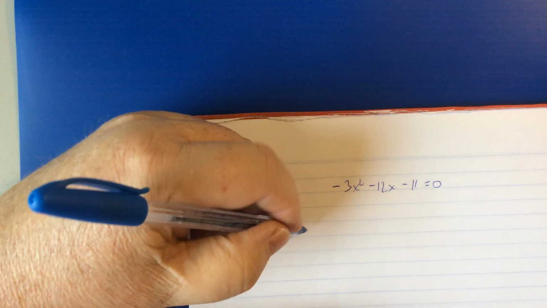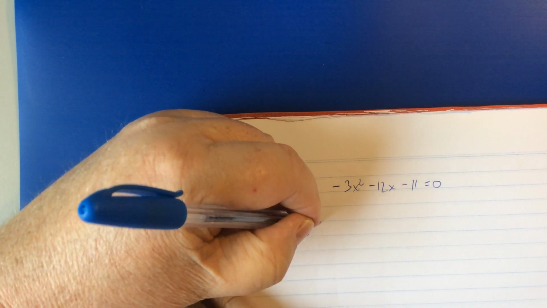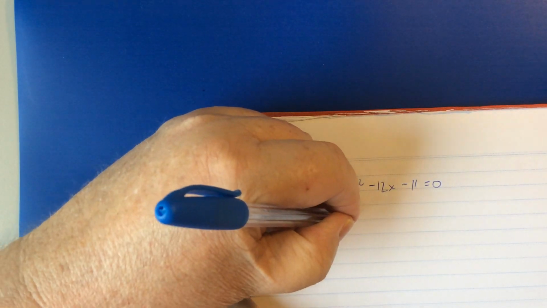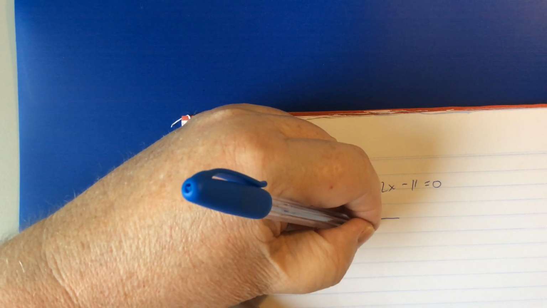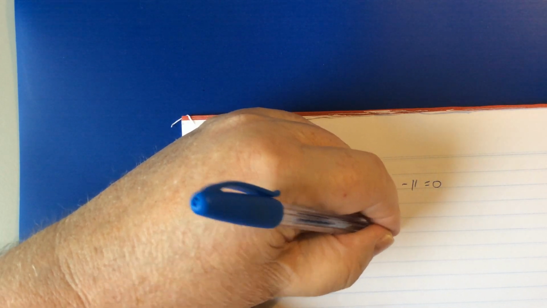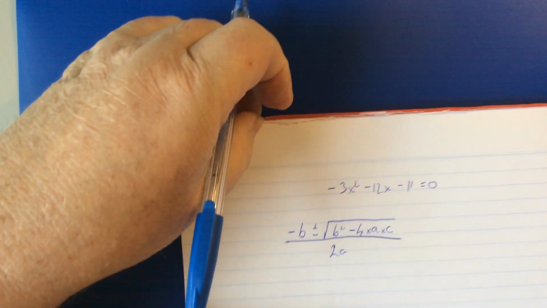Okay, so let's pop that into the quadratic formula and get going. The quadratic formula, for those of you who don't remember, is -b plus or minus the square root of b squared minus 4 times a times c, all over 2a. So let's fill that in.